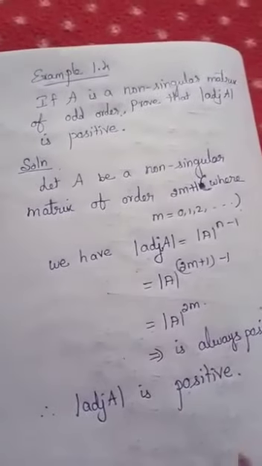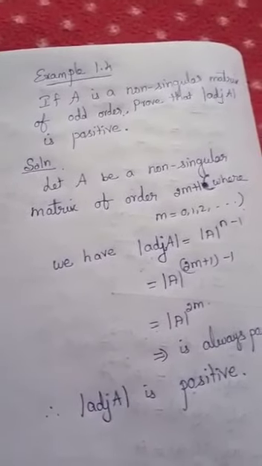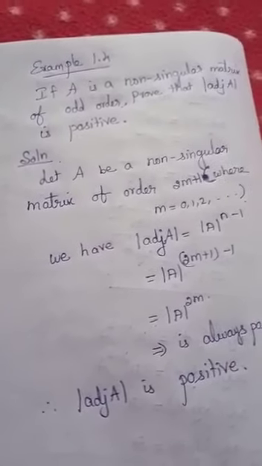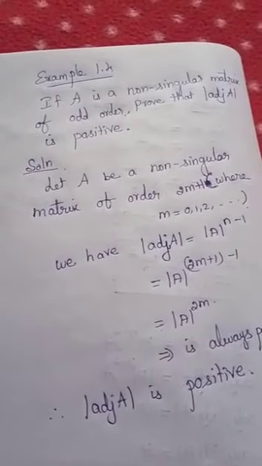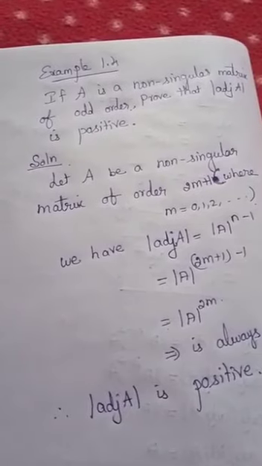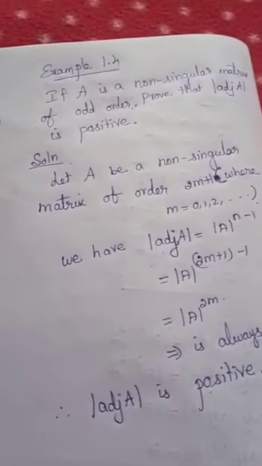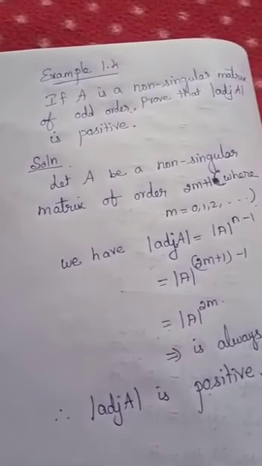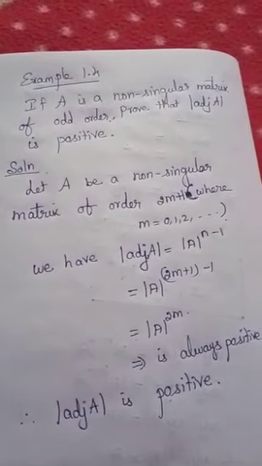That's why I have taken it today. From tomorrow's class onwards, we will be doing the problems using all these theorems, especially using adj A. Adj A will be given and they will ask, find the matrix A. And adj A will be given and they will ask, what is the matrix A inverse. All this we will be doing in the next class.